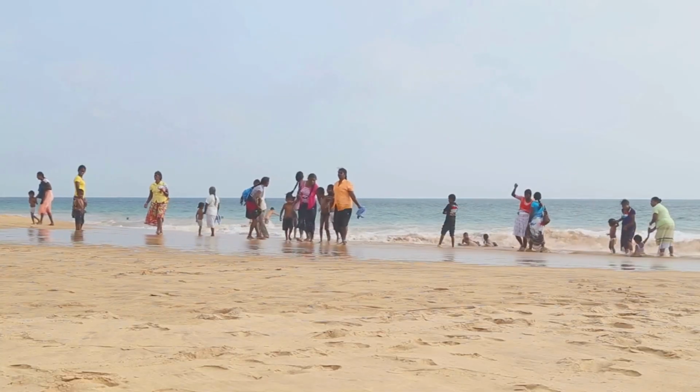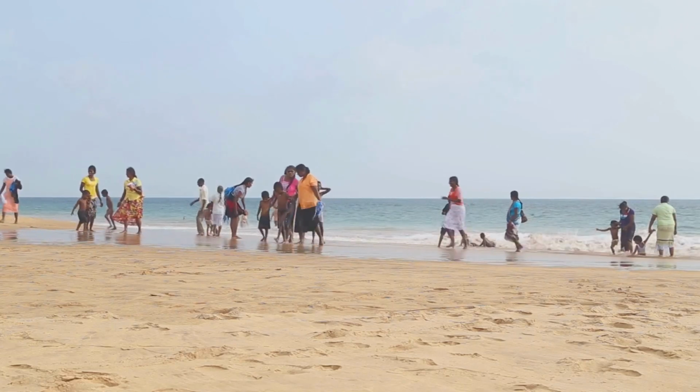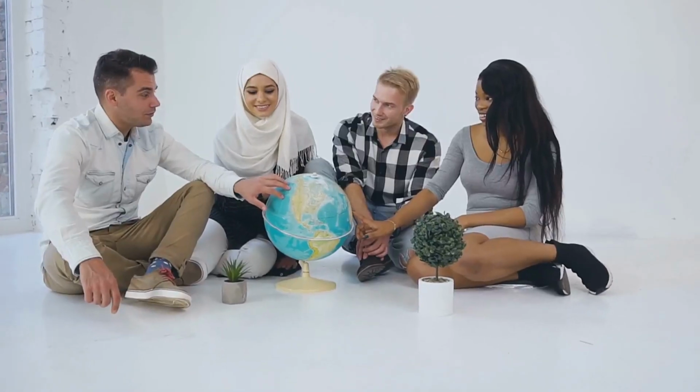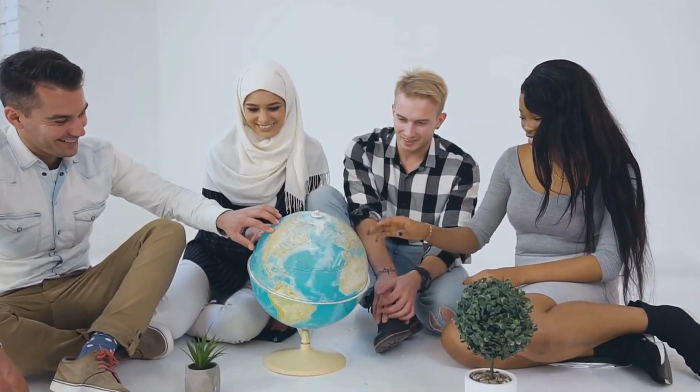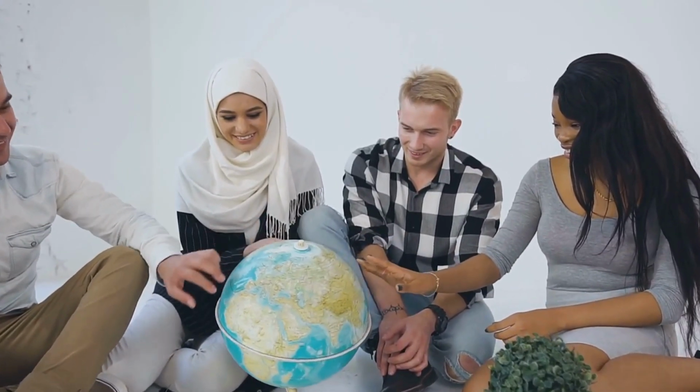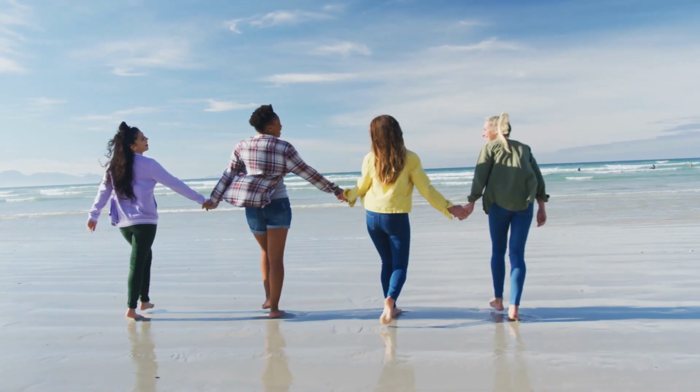The ocean is a shared resource, and its protection requires a global effort. By working together, across borders and disciplines, we can become guardians of the flow, ensuring that ocean currents continue to sustain life on Earth for generations to come. The fate of our oceans and our planet is in our hands.